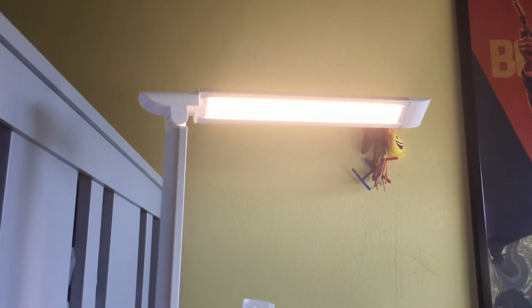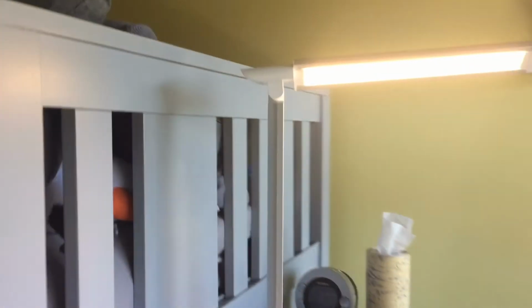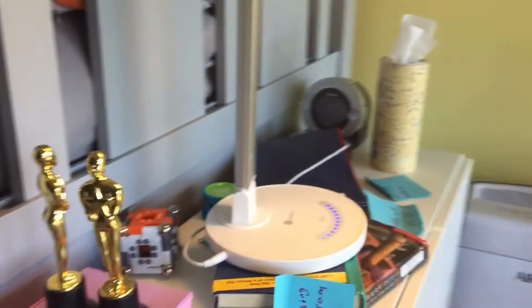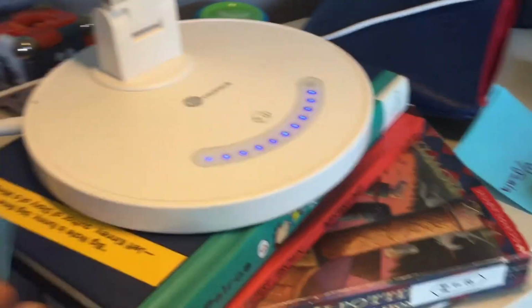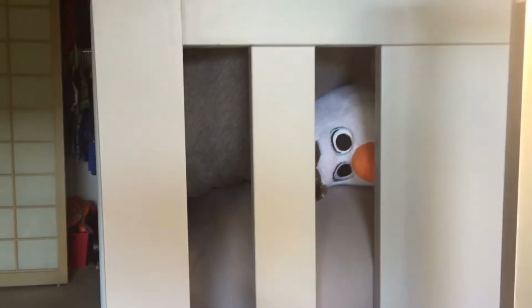is just that light right there. And if I just do that, you can see it's actually just a light that I put on some books. And I don't even know what this is. Oh, dang it. Okay, but sorry.